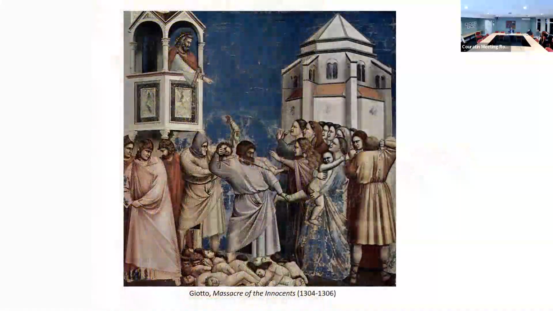Well, similarly, in Giotto's fresco in the Scrovegni Chapel in Padua, Herod is there. He's standing at what looks like, well, I guess it's not really a pulpit, is it? It's probably the window of his palace, but he is clearly there. He doesn't simply give orders, he is overseeing the slaughter of the children.